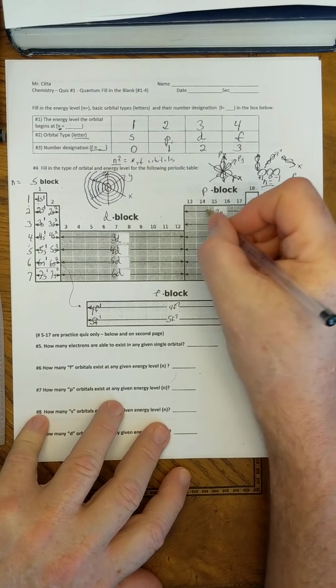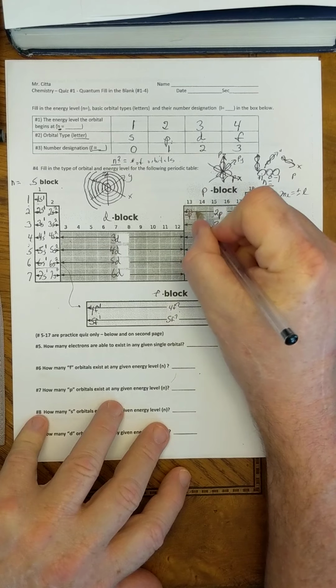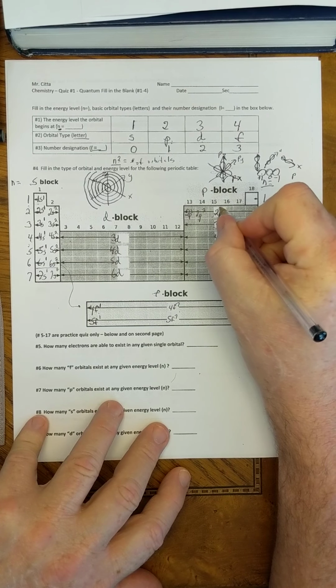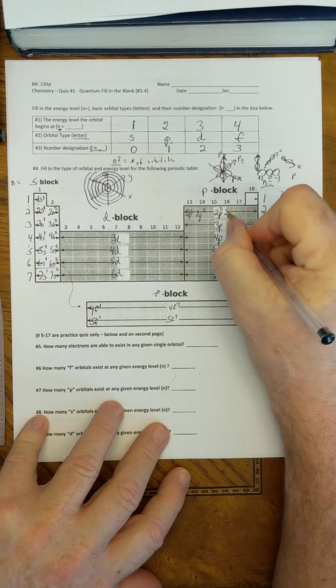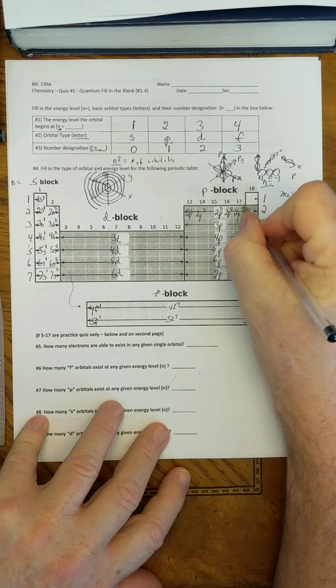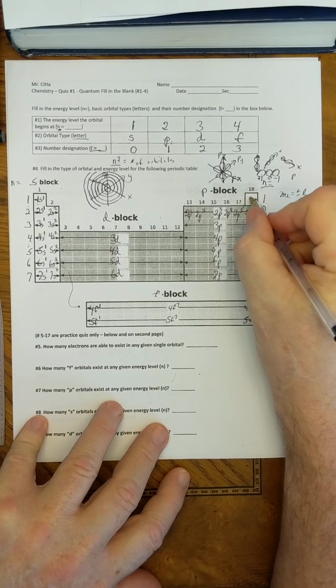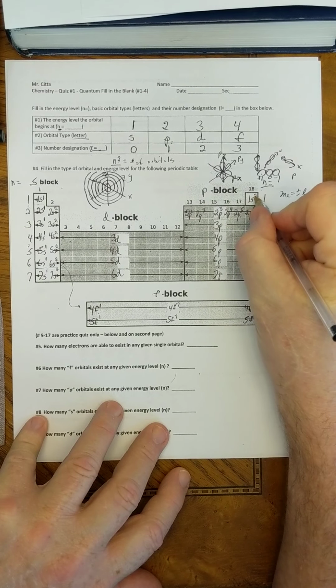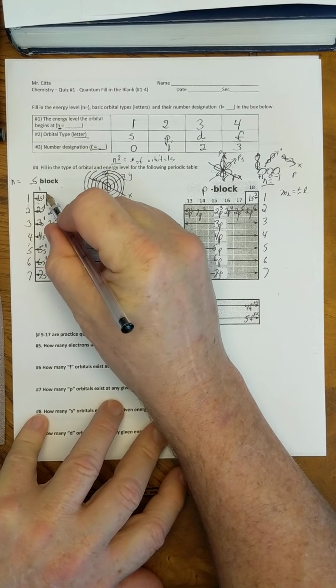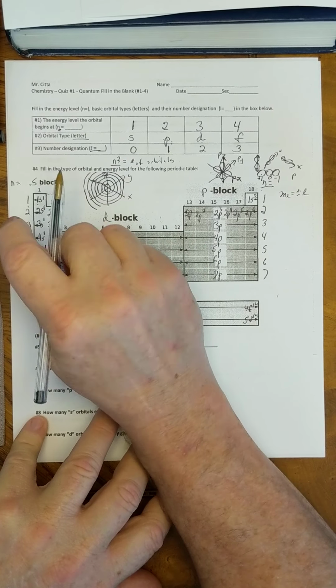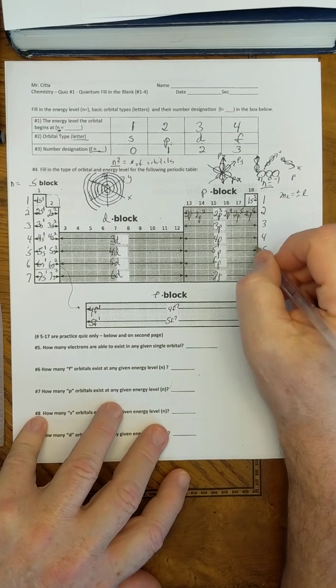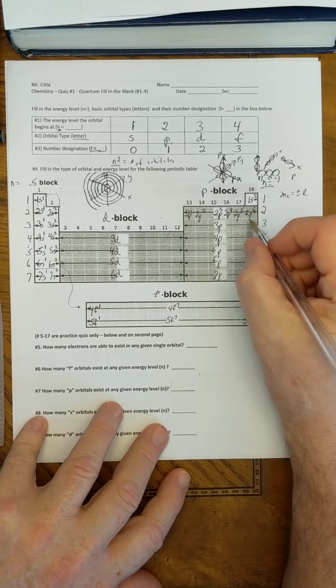if I start my p's, I start off with 2p1, 2p2, 2p3, 2p4, 2p5, all the way to 2p6. Except for helium, which will be 1s2. Helium sometimes will fit right in here. It is a noble gas. It does have a full shell, it just doesn't have any p's.